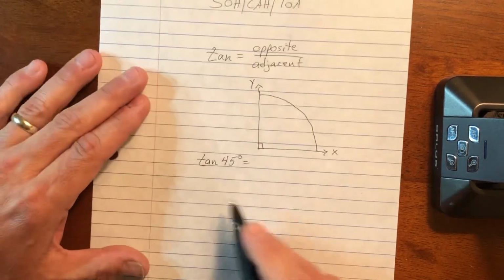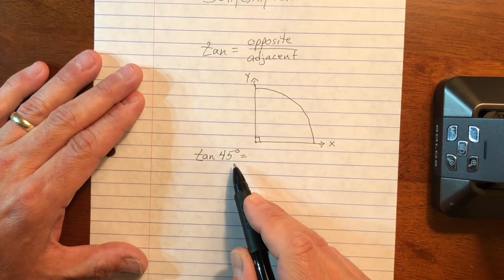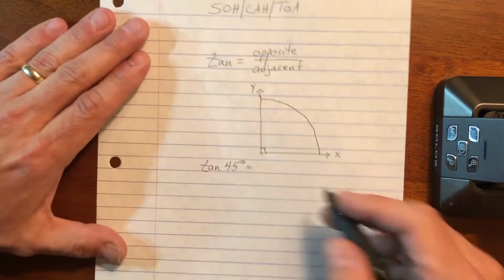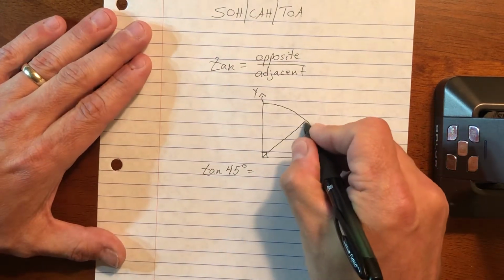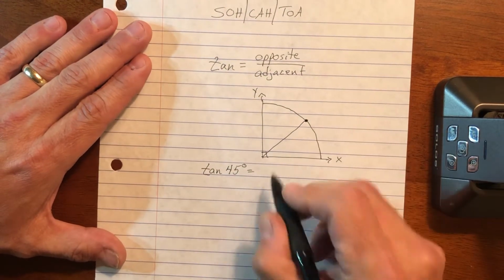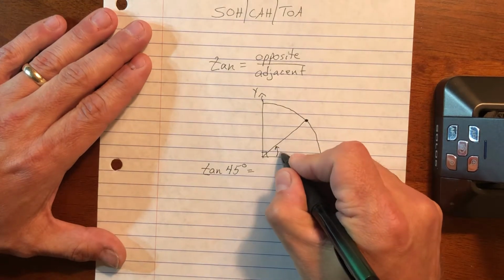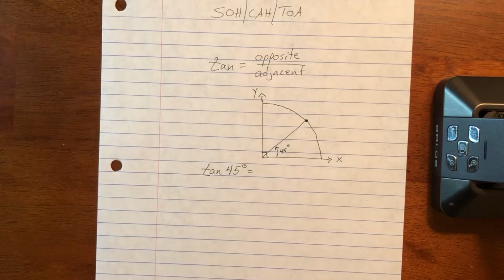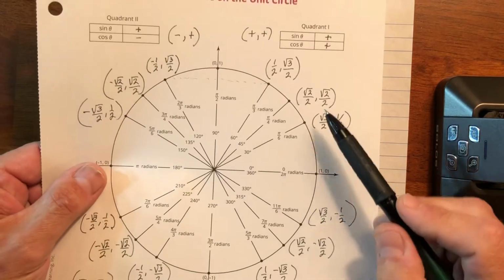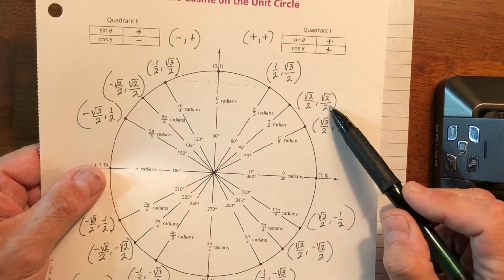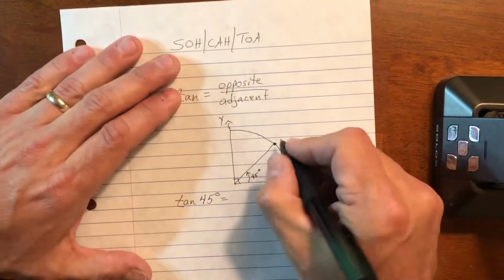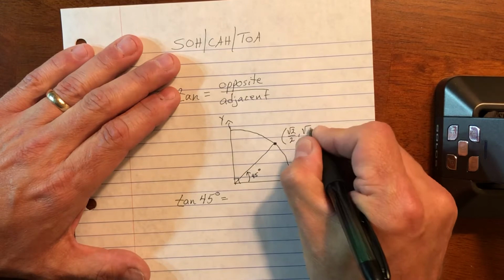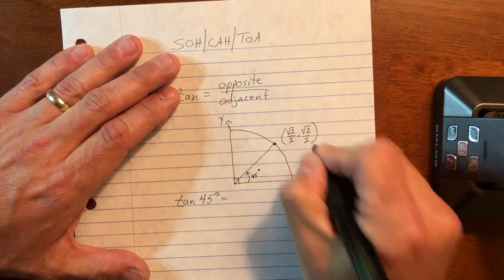Let's see if we can figure out the tangent of a 45-degree angle based on what we figured out last time. So let's draw a 45-degree angle, just like that. Theta is 45 degrees. Now you know from last time that the cosine is the square root of 2 over 2 and the sine is the square root of 2 over 2. So I'm just going to put those right here. Square root of 2 over 2, square root of 2 over 2.